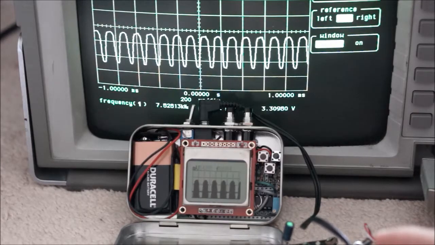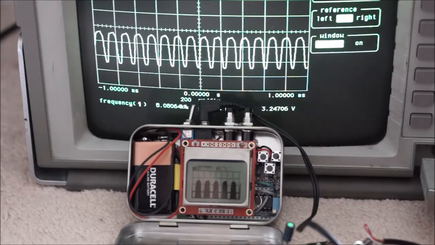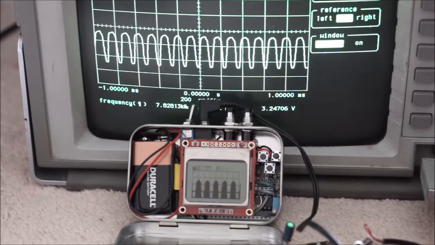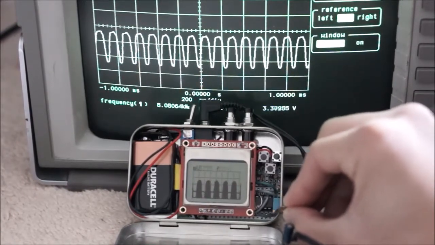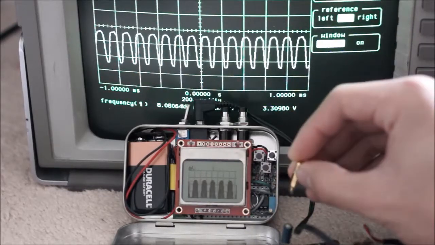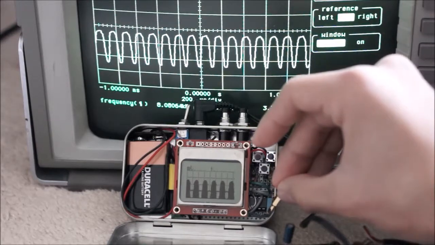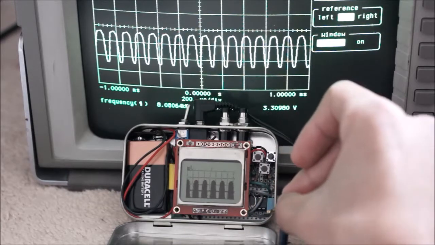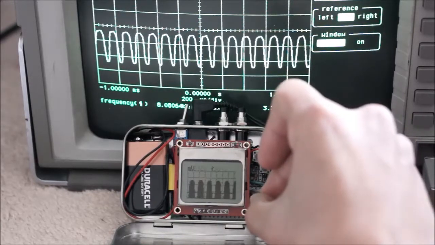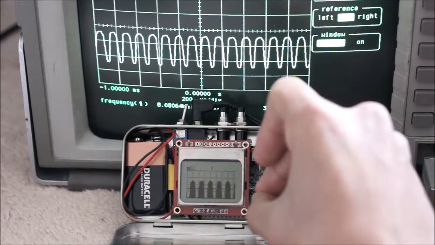Okay, and now we're putting through roughly 7.8 kilohertz. Oh, and now that's 8 kilohertz straight. And if we can just adjust the trigger level. Oop. Signal died there a second, so let's do that again. Alright, so that's about right in the middle.